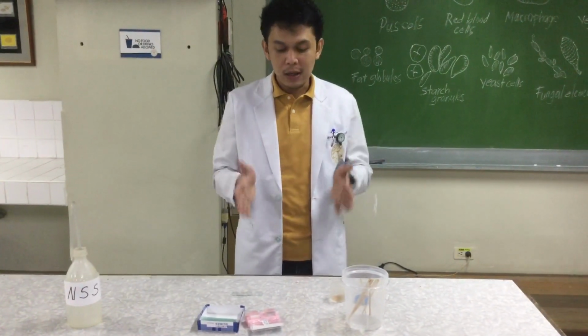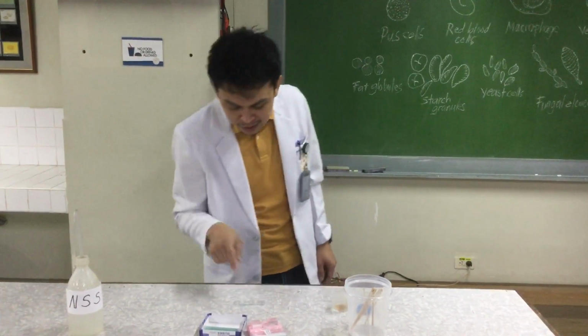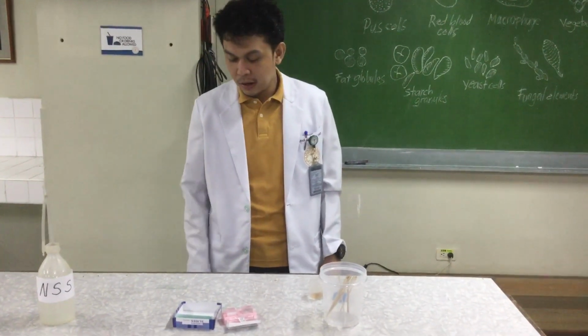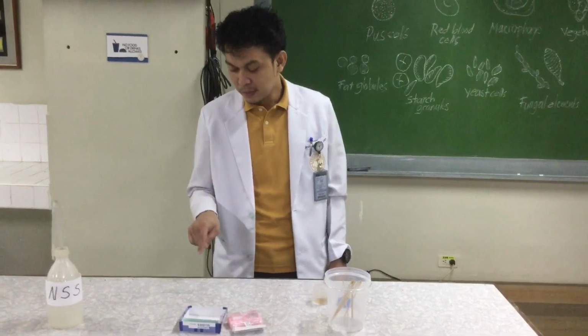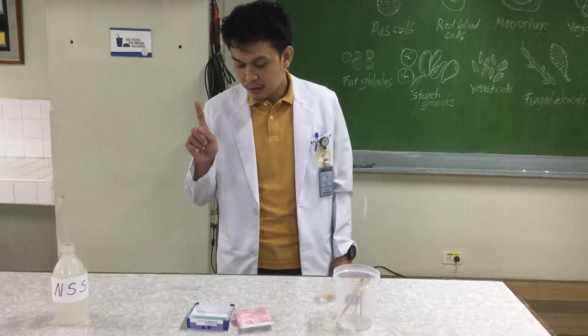Because if you will immediately examine it, you will notice that there is a huge movement of materials inside. So, allow it to settle for about 1 to 2 minutes before you examine it under the microscope. Okay? So, that's how you prepare the fecal smear or the direct fecal smear preparation. Okay?